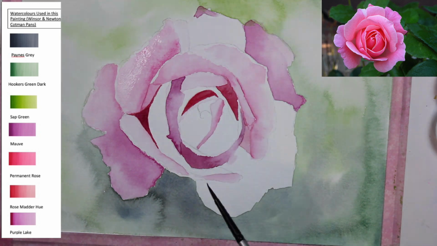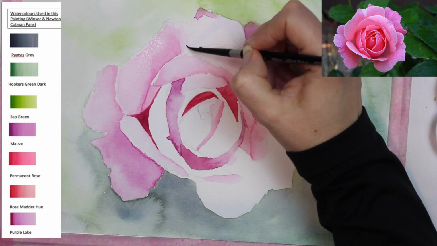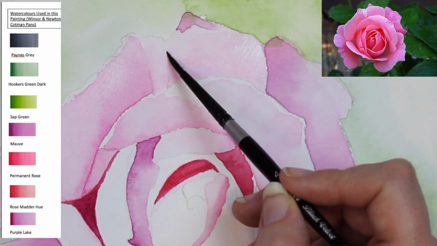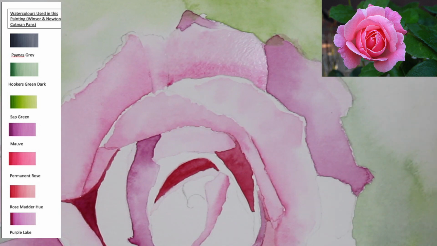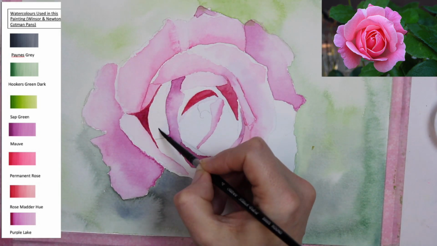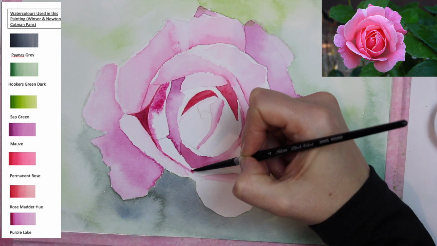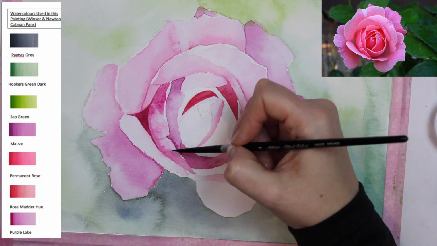In between the layers, if you notice that your watercolour paper is buckling, you may want to spray the back of it lightly with a spritzer or a spray gun, and then put it in between some heavy books, and that will flatten your paper ready for you adding your next layer.